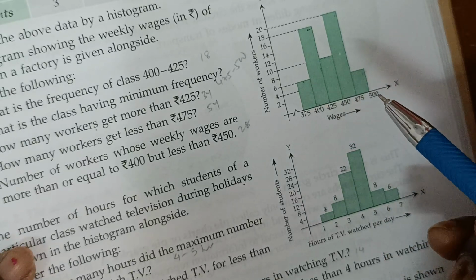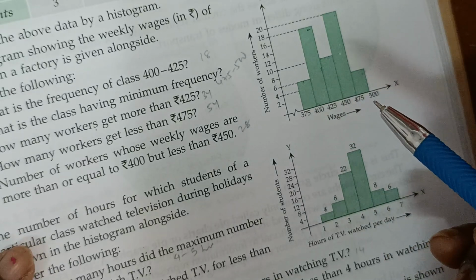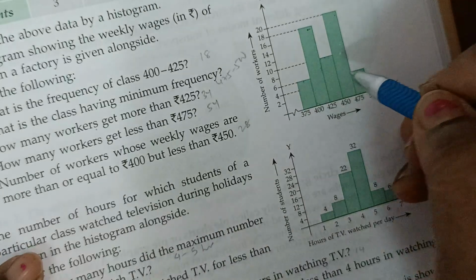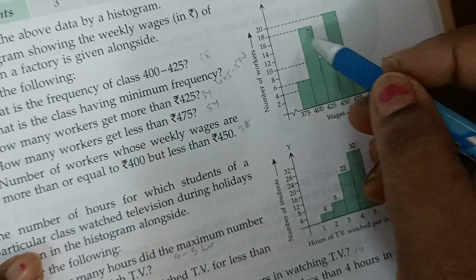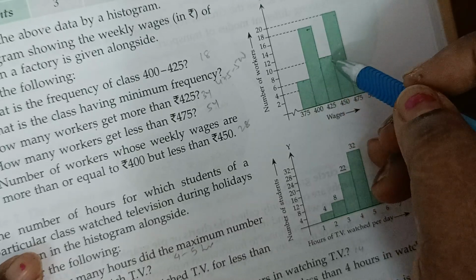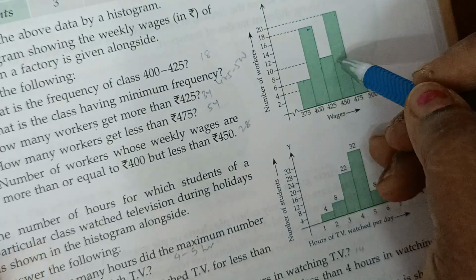Number of workers whose weekly wages are more than or equal to 400 but less than 450, that means between 400 and 450, okay, from here to here. How many are there? 18 plus 10, that is 28.